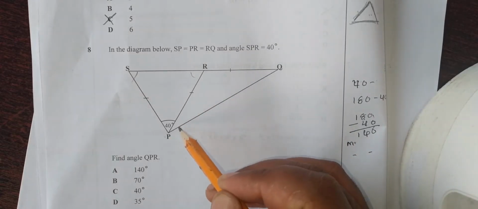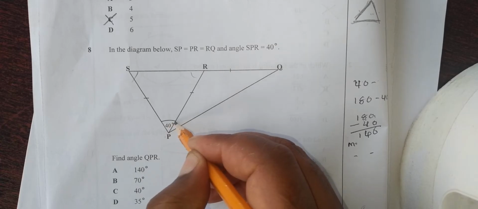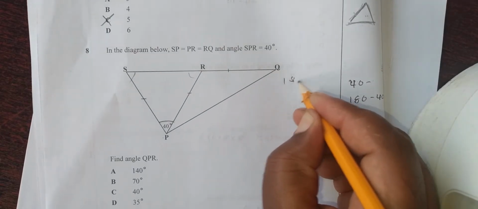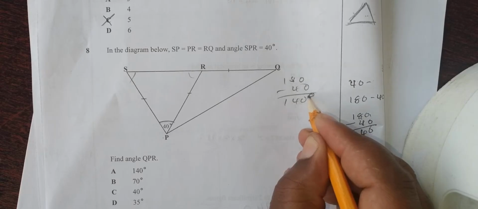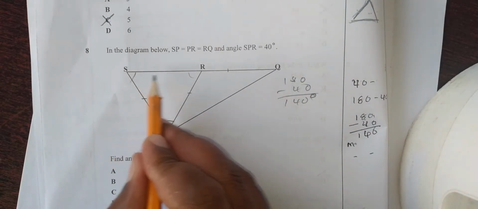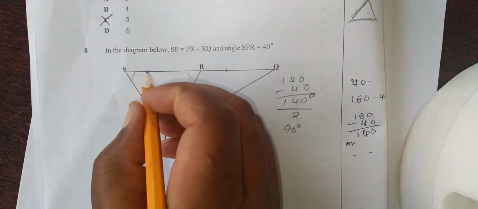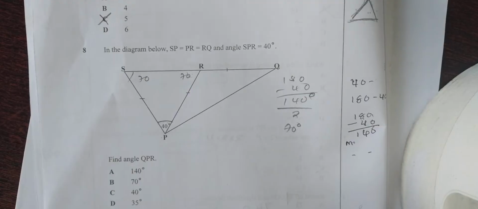If this is 40 degrees, you say 180 minus 40, which gives 140 degrees. This 140 degrees is divided between these two angles, so divided by 2 you have 70 degrees. This is 70 and this is 70 degrees.